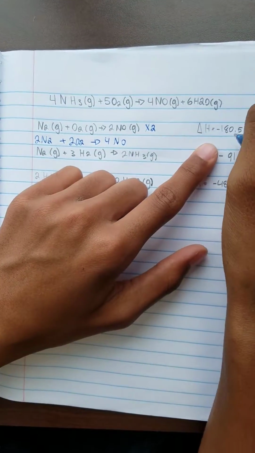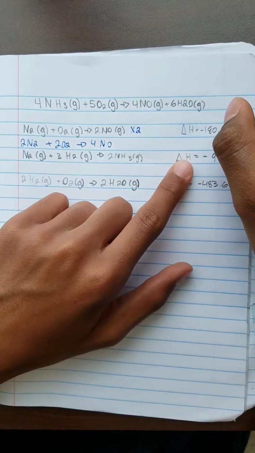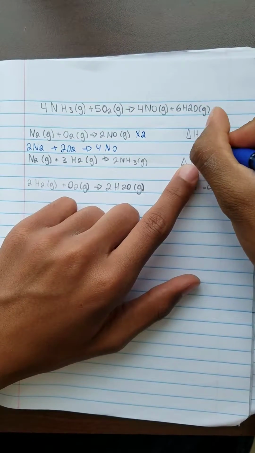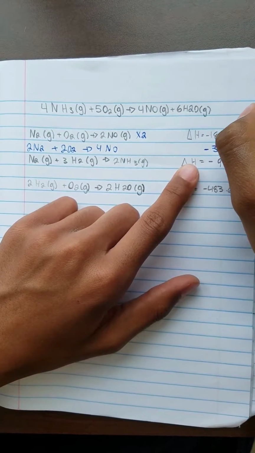Now you have to do the same over here and multiply 180.5 by 2, and you'll get negative 361.